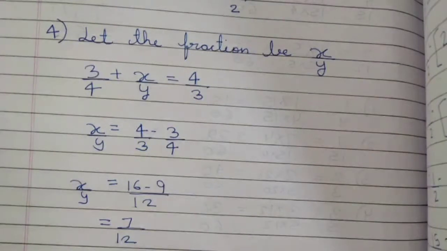Divide by the down, both the denominators you will multiply. 3 into 4, 12. So in this method, we have to multiply the first fraction's numerator with the second fraction's denominator. Then you have to put the sign which is given, and then you have to multiply the second fraction's numerator and the first fraction's denominator, and then we have to multiply both the denominators down. So this is the cross multiplication method.